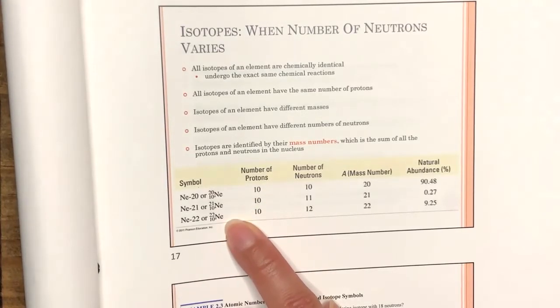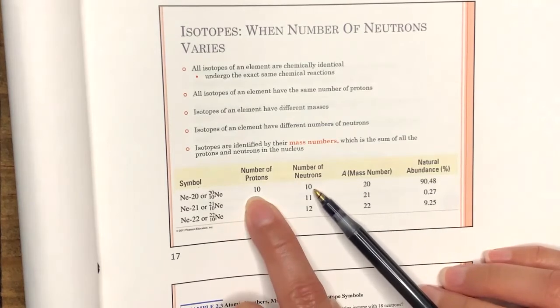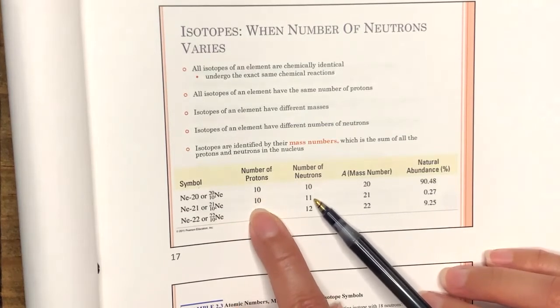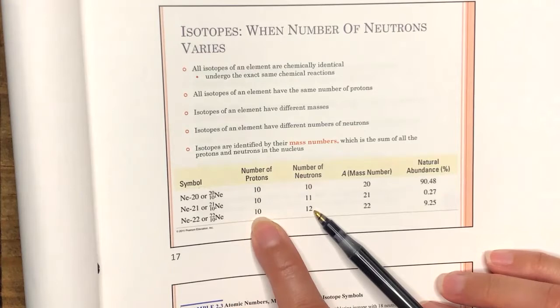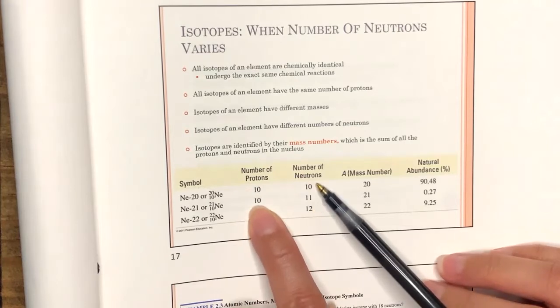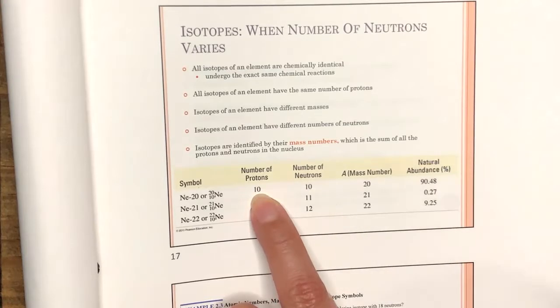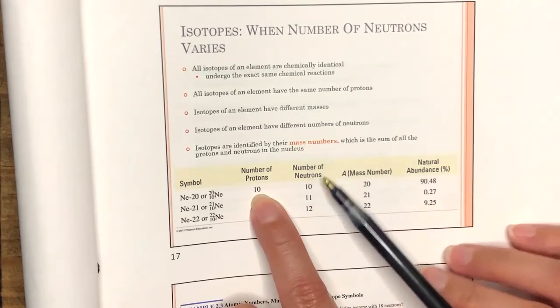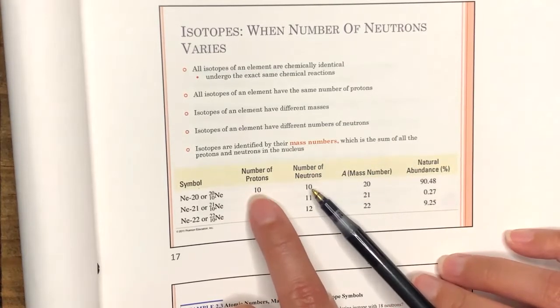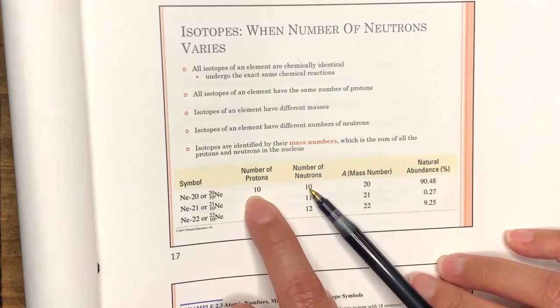Now, under the neon category, we have different isotopes, and each one of the isotopes has a slightly different count of neutrons. One of them has 10 neutrons, one of them has 11, one of them has 12. So based on these two numbers here, the atomic number is the number of protons, right? And there's another thing called the mass number. Mass number is the addition of neutrons and protons together.